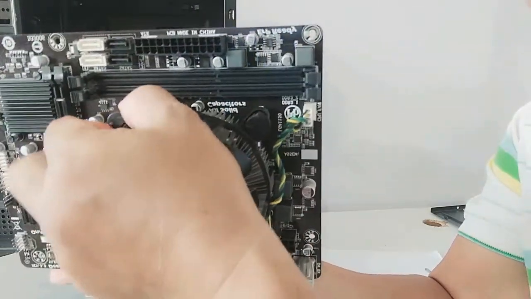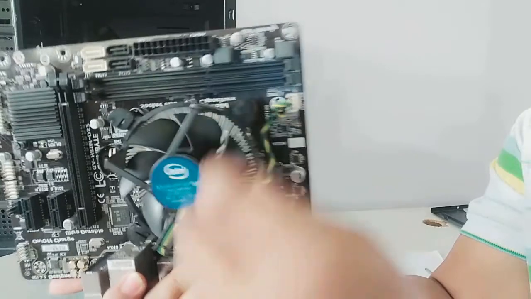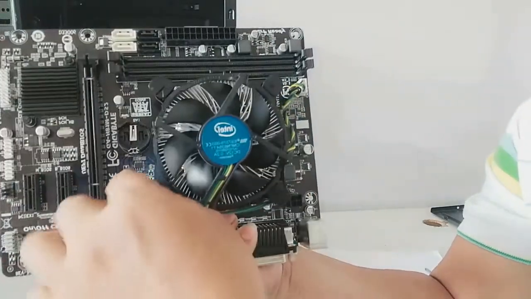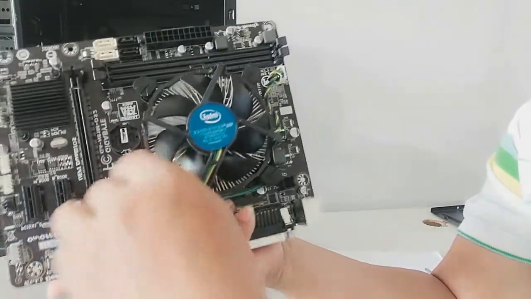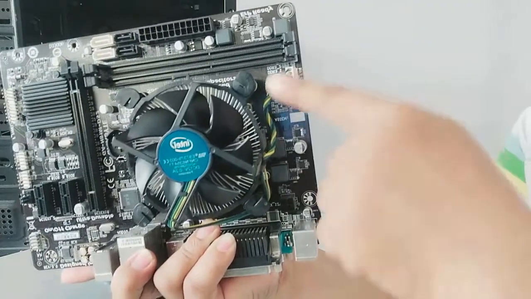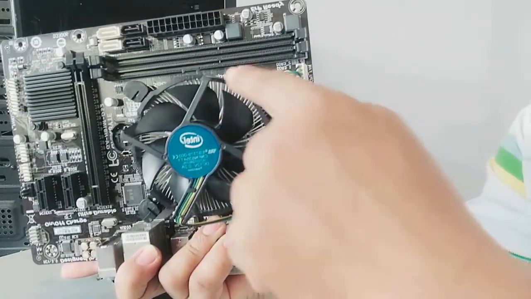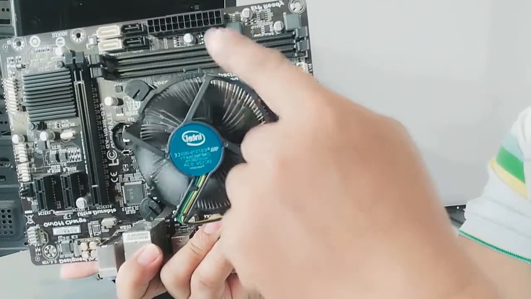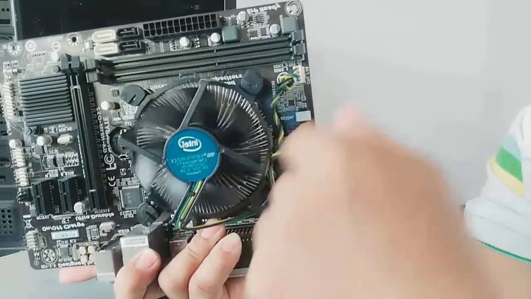Then just simply pull this one. This is the cable that is supplying power to the fan, for the fan to turn on.